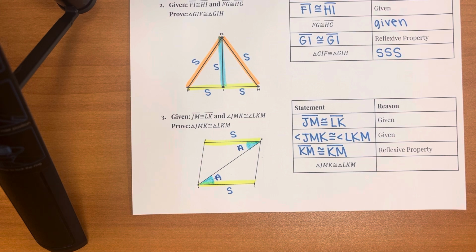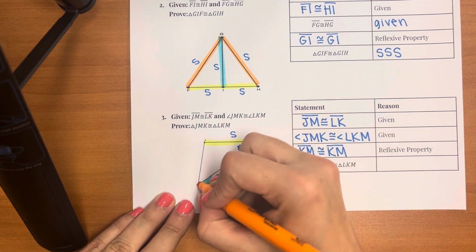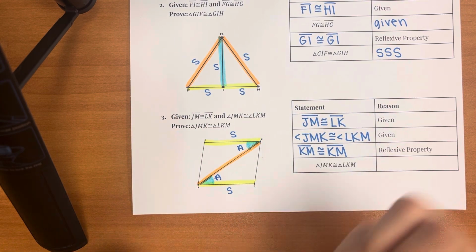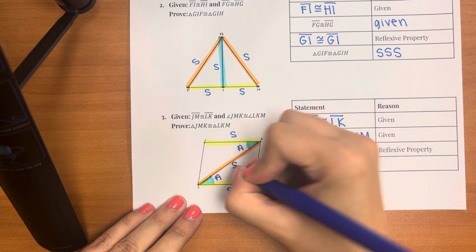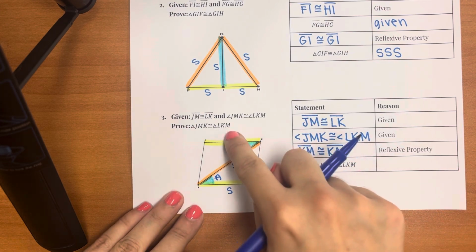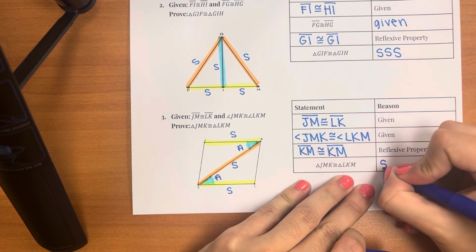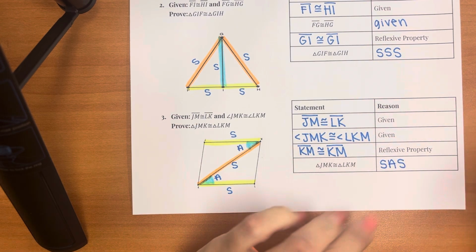And last thing, we notice that they share a side, and that would be side KM. So I'm going to highlight that, and it's a side, so it gets the letter S. If we follow the letters, SAS. This is side, angle, side.